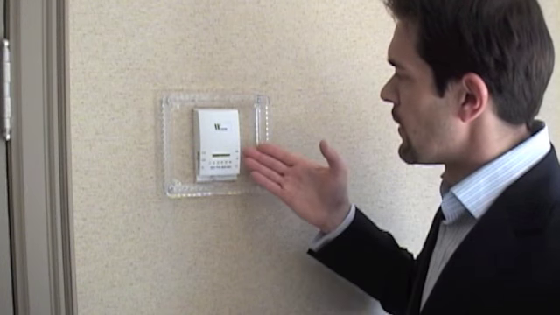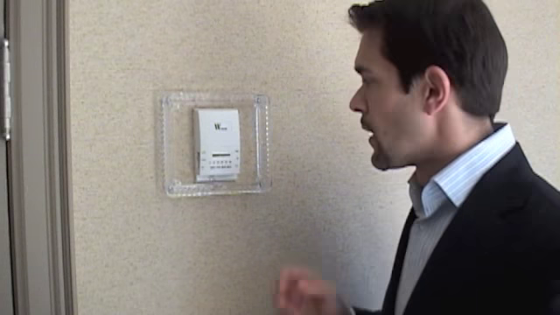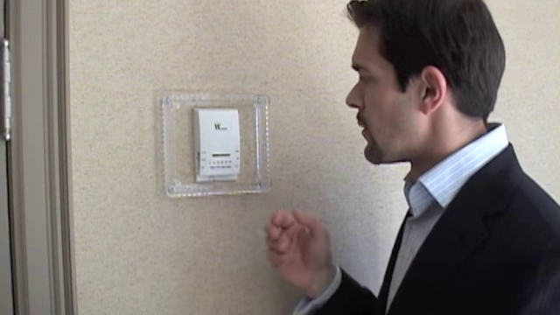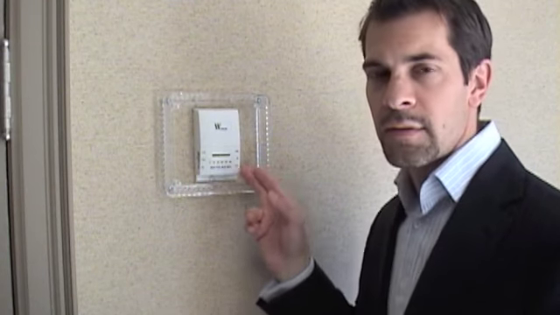The other control we have here is simply heat, off, or cool. Very straightforward. If you need to heat up your room, the way to call that in is to put it to the heat setting and set your temperature. Vice versa, if we set that down to the cool position, what's going to happen is the compressors are going to come on, and it's going to now take the air and bring it down to your desired temperature.